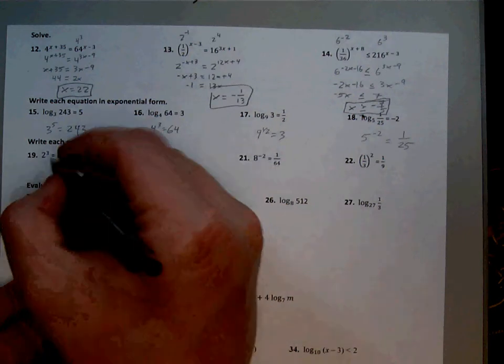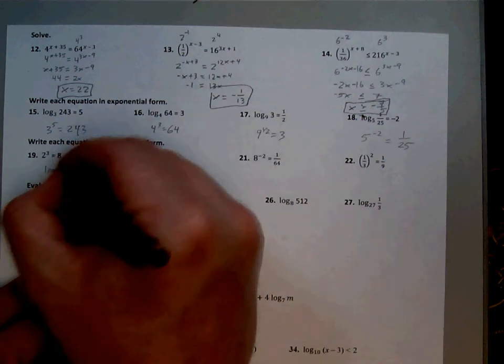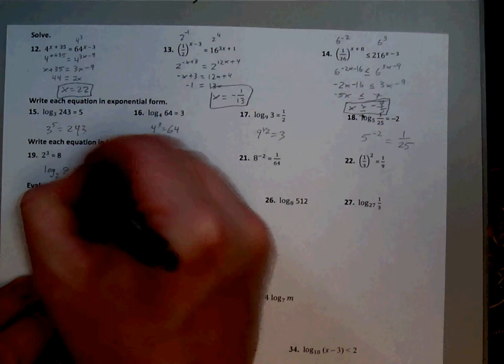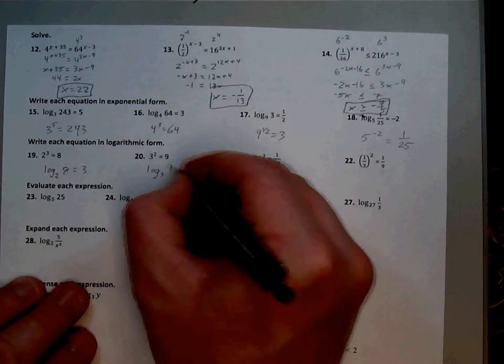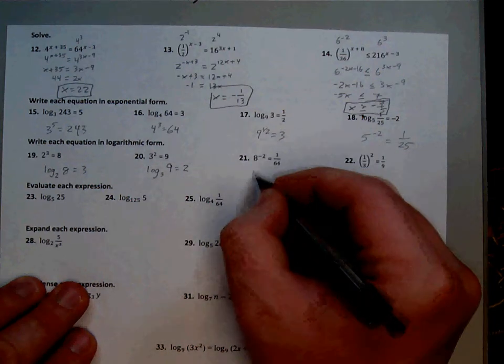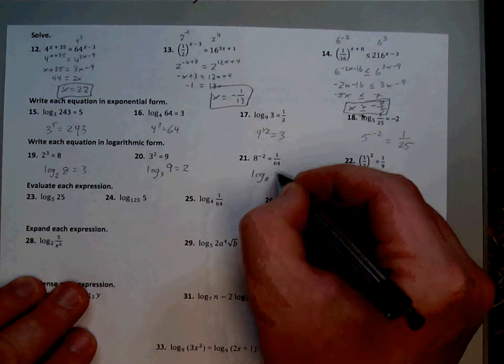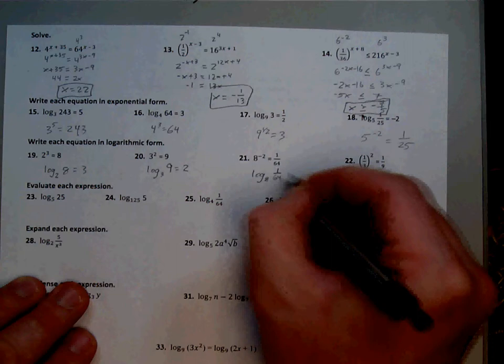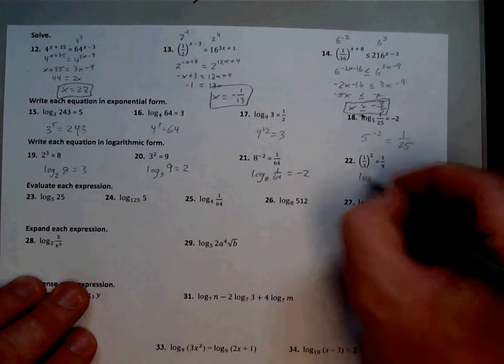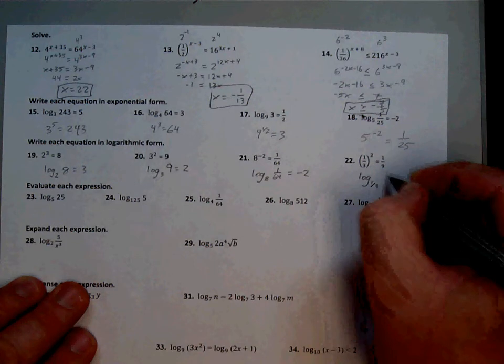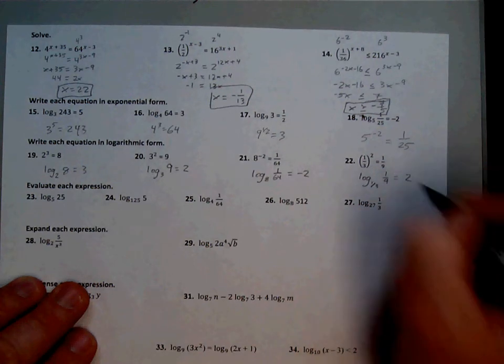Start with number 19, we write in log form. Log base 2 of 8 equals 3. Number 20, log base 3 of 9 equals 2. Number 21, log base 8 of 1/64 is equal to negative 2. Number 22, log base 1/3 of 1/9 equals 2.